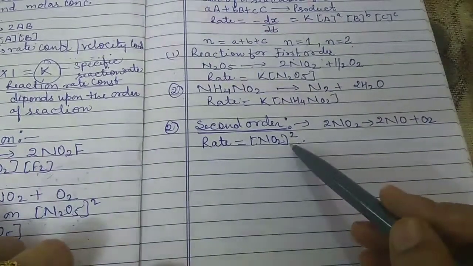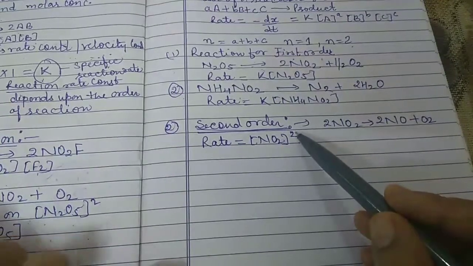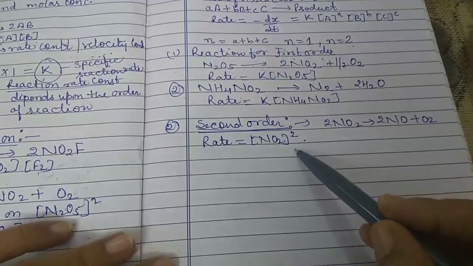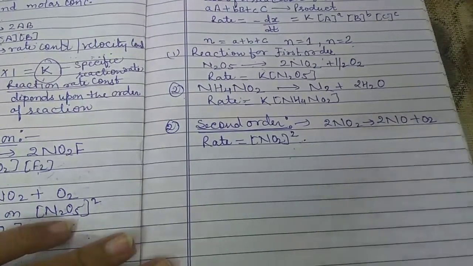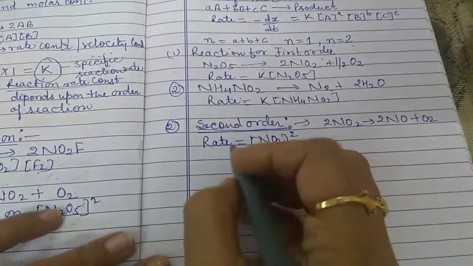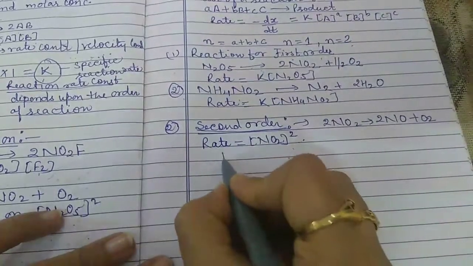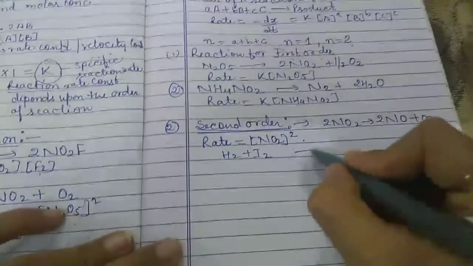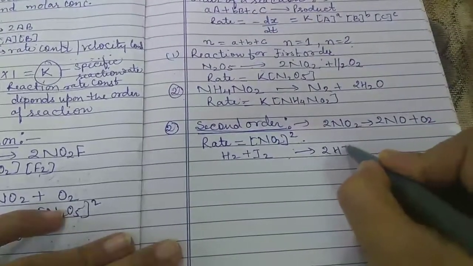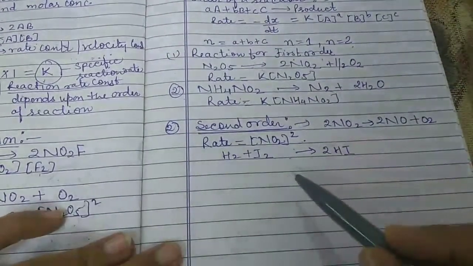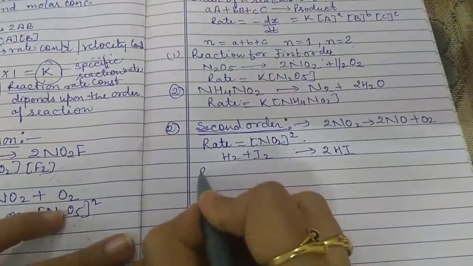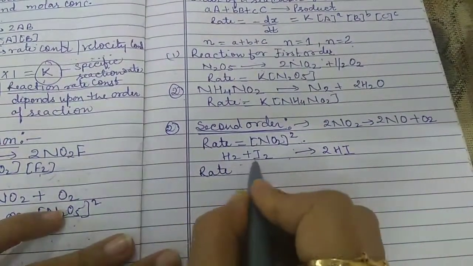Another example of a second order reaction is the reaction between hydrogen and iodine, H2 + I2 gives 2HI. This is an example of a reaction of second order. Now if we want to find out the rate, we have two reactants here.